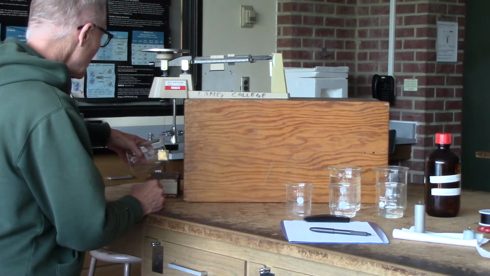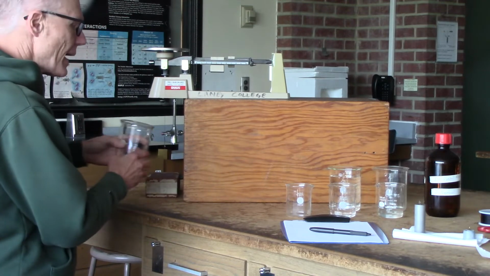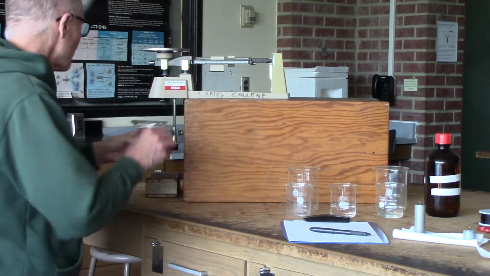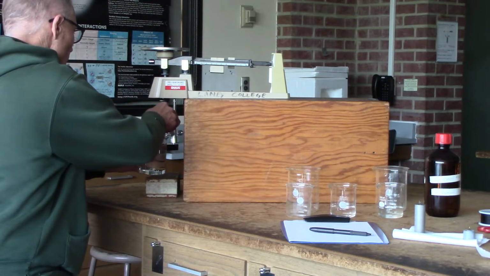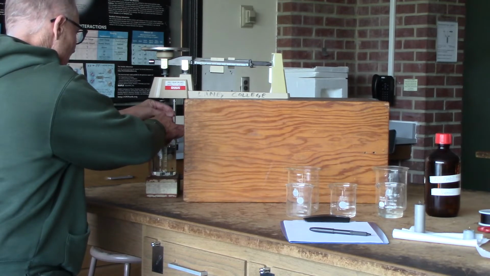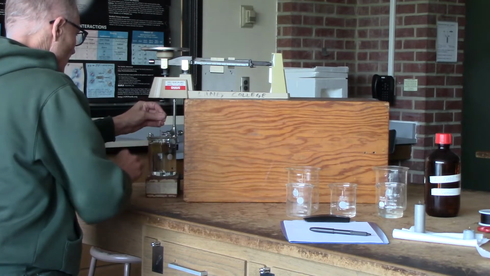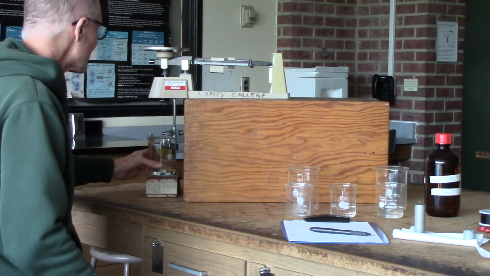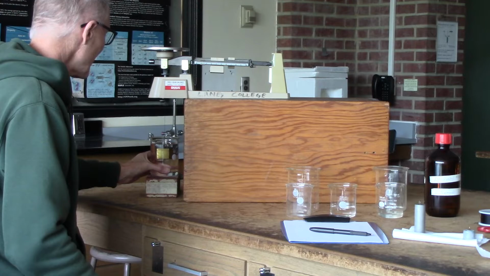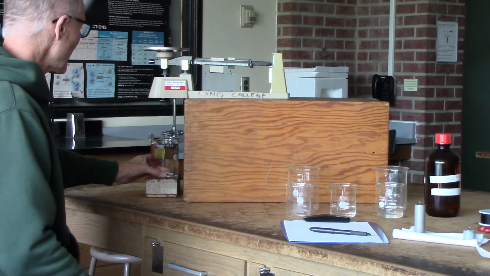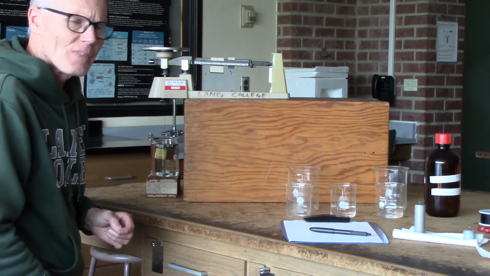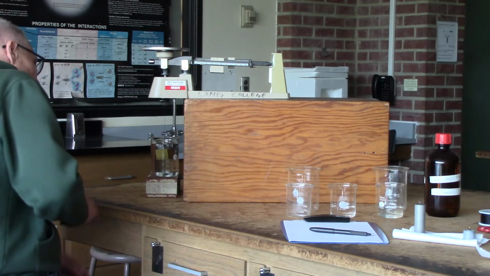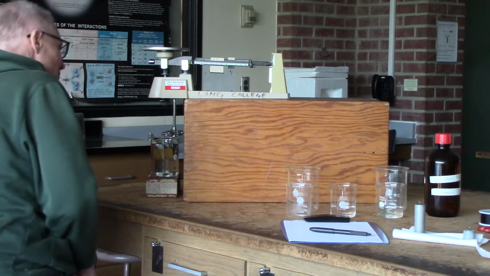So let me take the air away from here. I'm going to move the water in. Okay, I got to be careful here. I don't want to drop. This has happened in lab more than once, where myself or one of the students drop one of the samples onto the beaker and they break. So now I'm checking the brass and I can see it's entirely submerged.